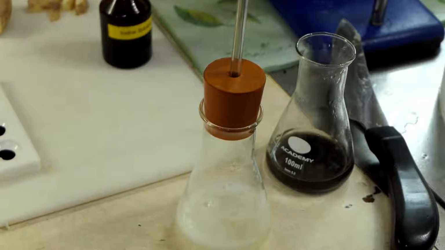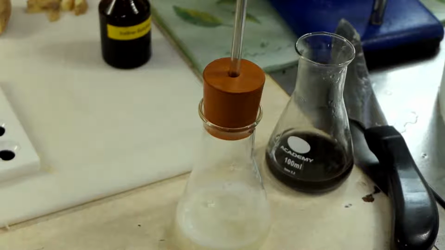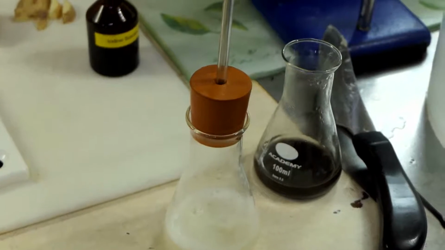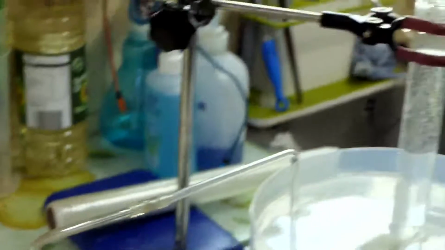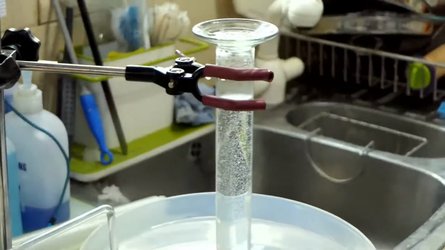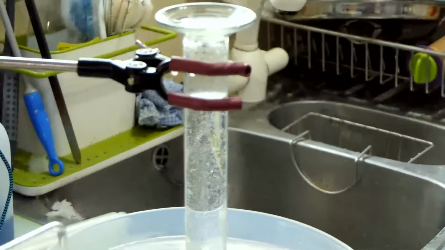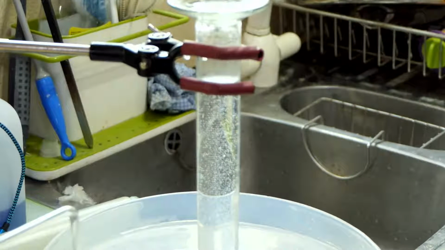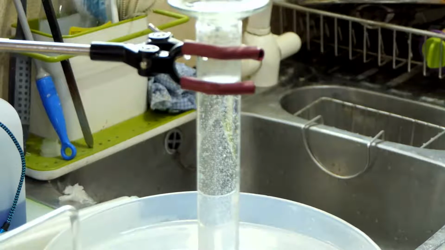We didn't release an awful lot of enzyme. There wasn't an awful lot there to start with, but it has managed to get us about, was that about 30 mils of oxygen? Yeah, about 30 mils of oxygen there. So it works better with amylase, and that experiment we better just have a quick review of.